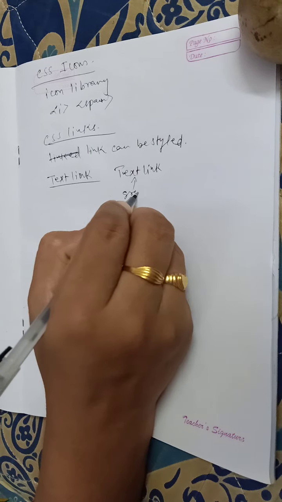I can also design a link button. Now, coming to styling the links. Links can be styled with CSS properties like color, font family, background, etc. For example, we can write color is, suppose, pink.